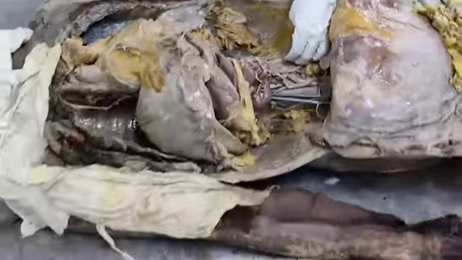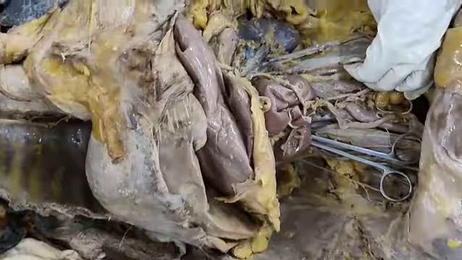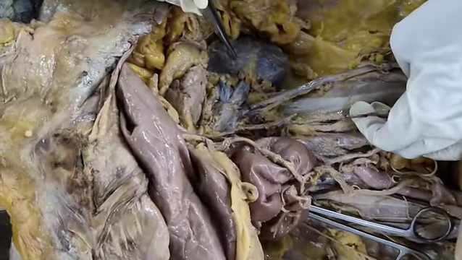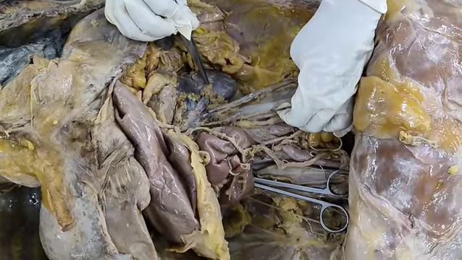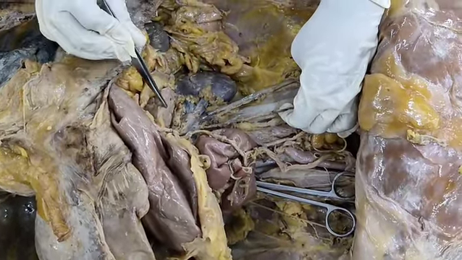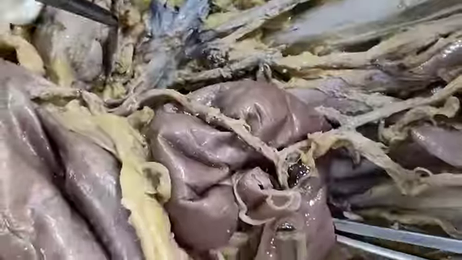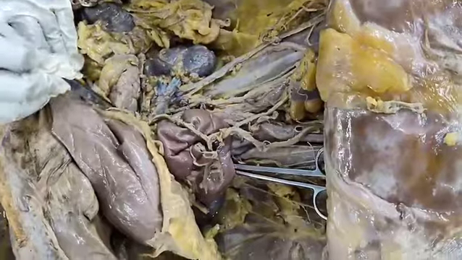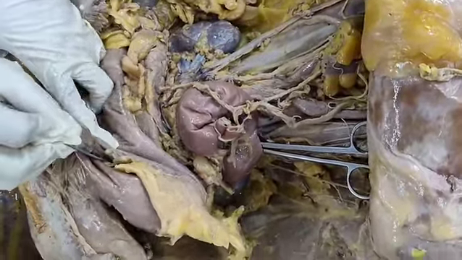We are still standing on the right side of the cadaver. We are again peeping inside the abdominal cavity. That particular structure that was being shown is the left kidney. Now, this particular structure is the pancreas.